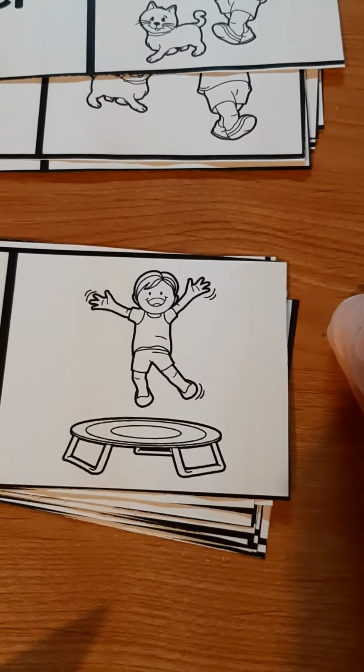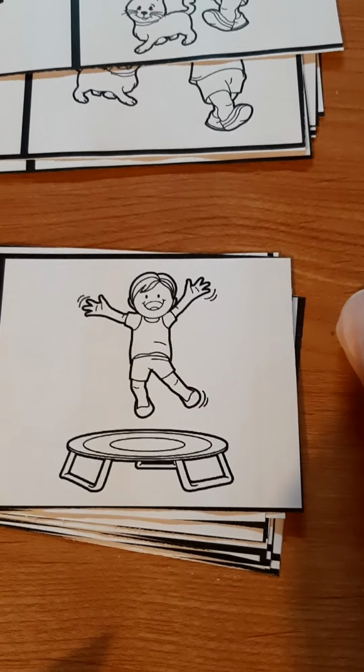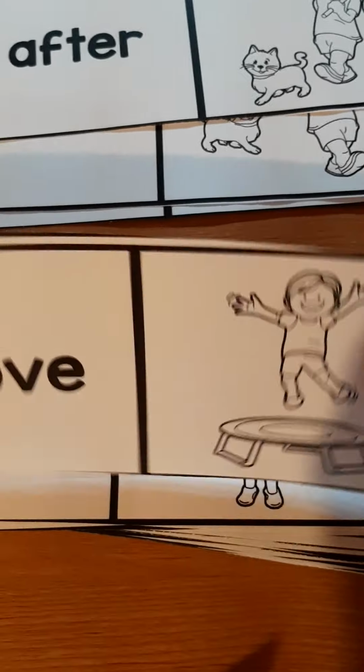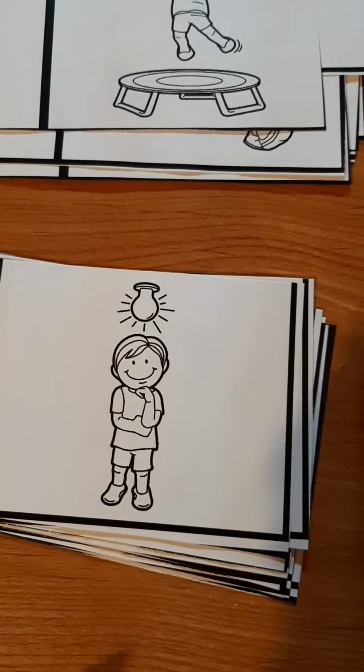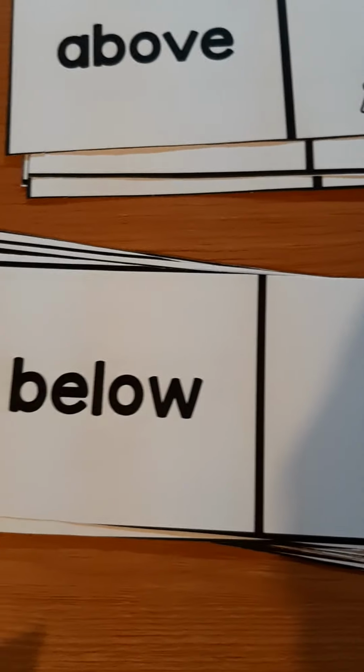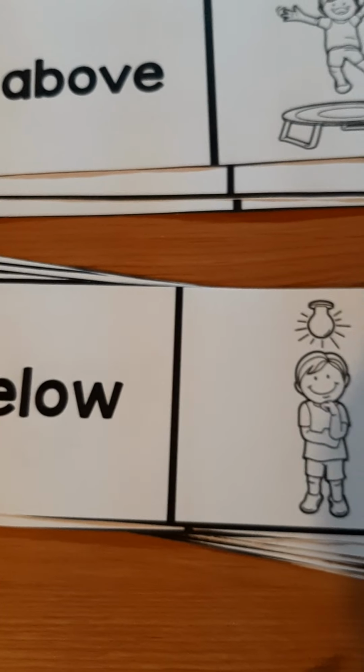Okay. This little guy's jumping on the trampoline. He's above the trampoline. He's not even touching it, is he? But he's below the light. So above and below are opposites.